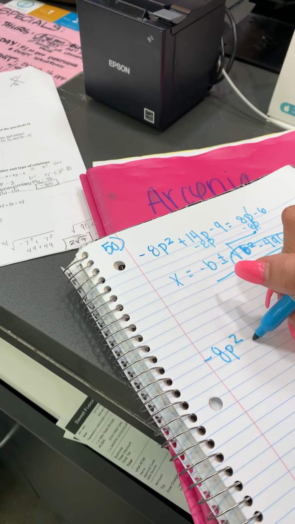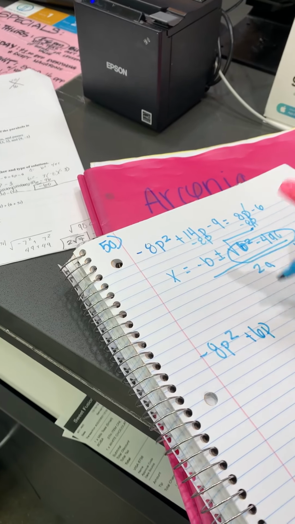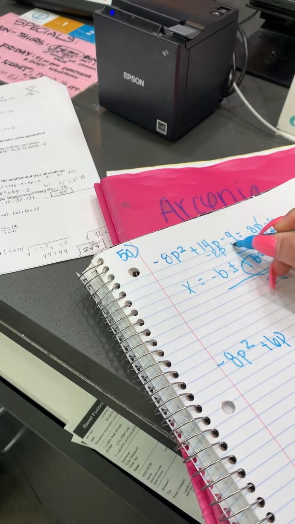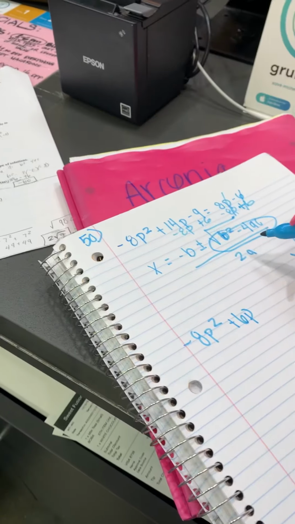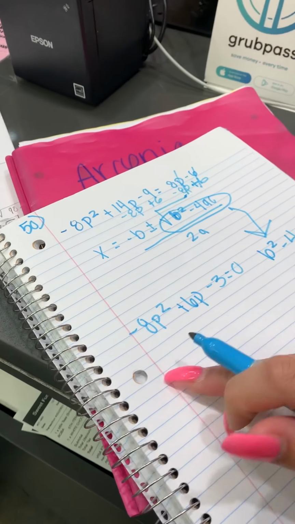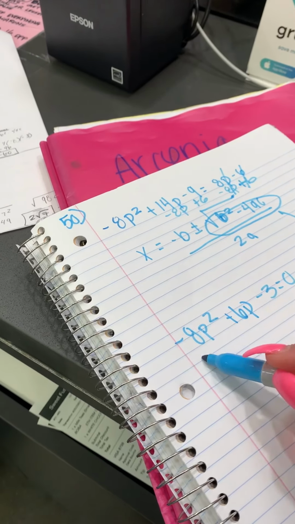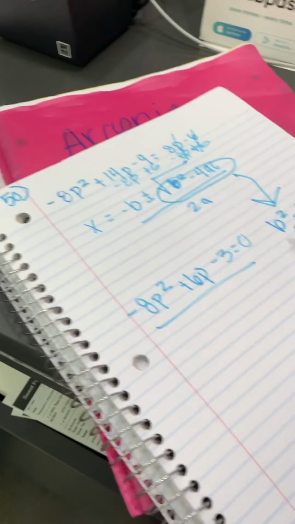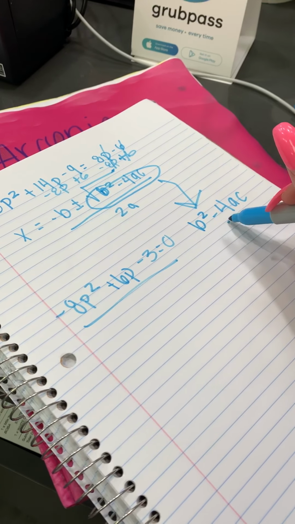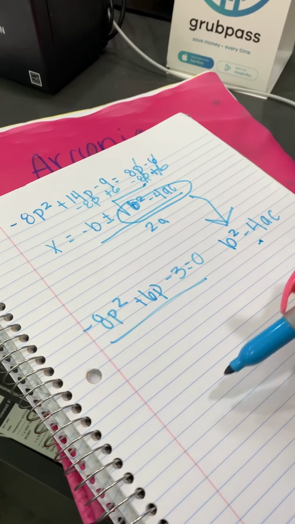And then I'm going to be left with plus 6p, and then I'm going to add 6 on both sides to cancel those out, and I'm going to be left with negative 3. So this equals 0. So this is considered quadratic now, which can be placed into this formula, which will give us a discriminant.